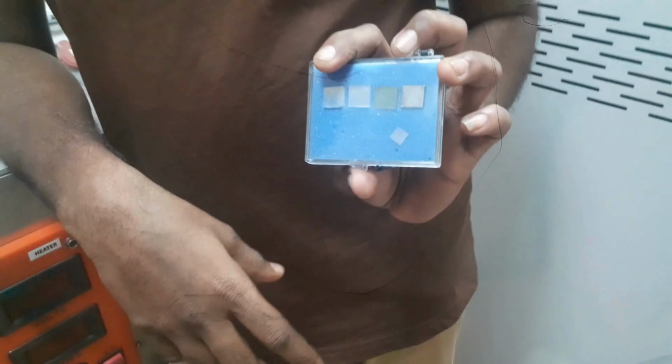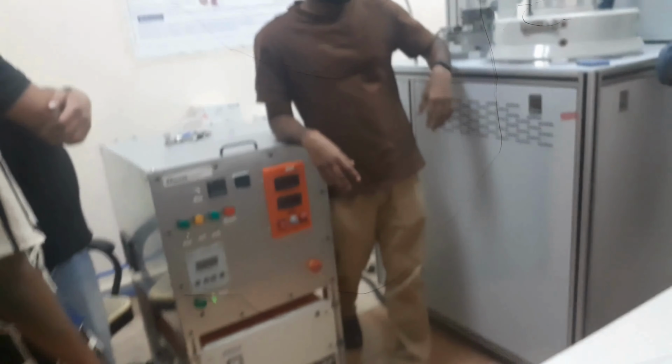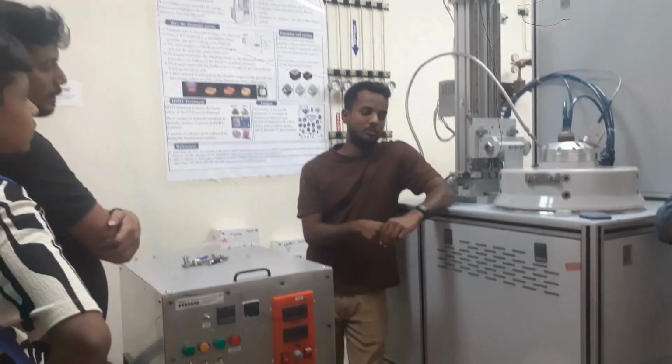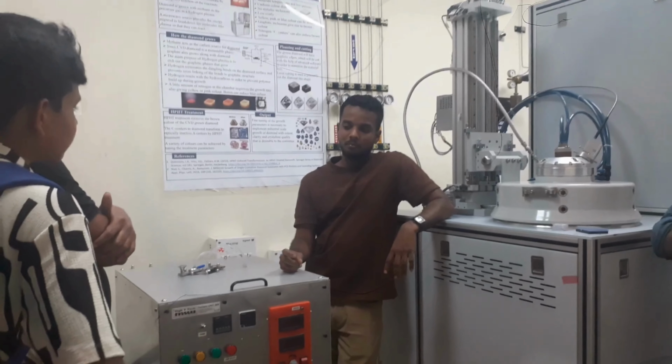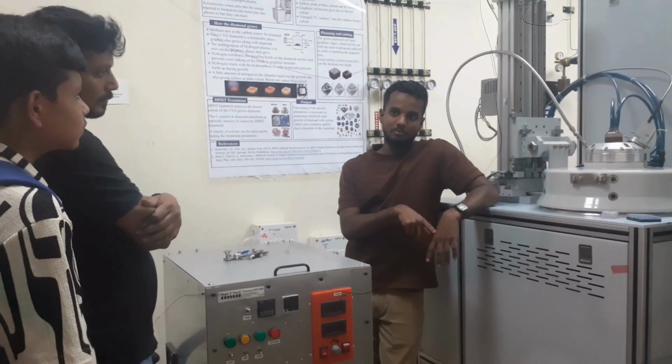Substrate. So what is the meaning? Is this silicon or something? No, this is diamond only. We are using a diamond substrate with a thickness of 0.5 mm, and length and breadth of 5 by 5 millimeters. We keep it inside and make a hydrogen plasma.